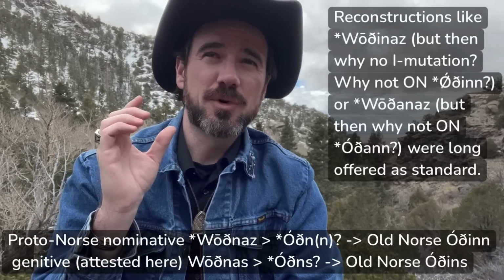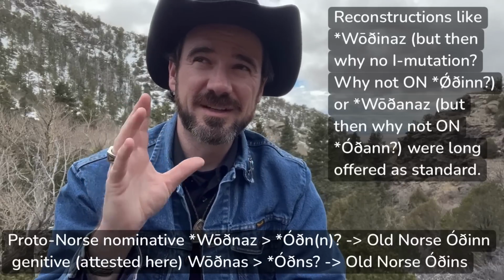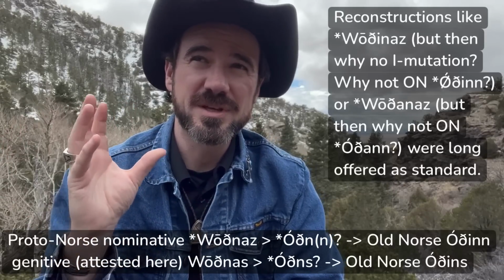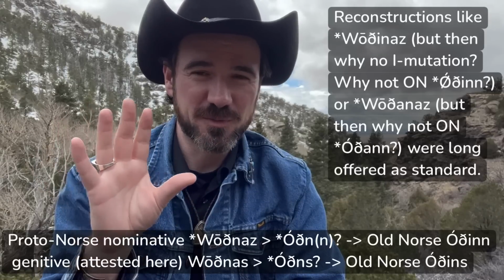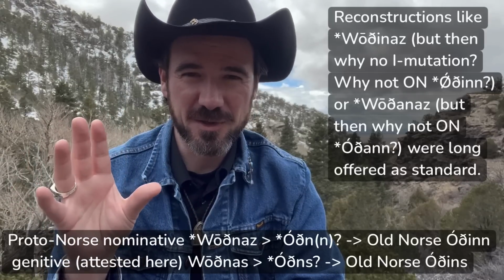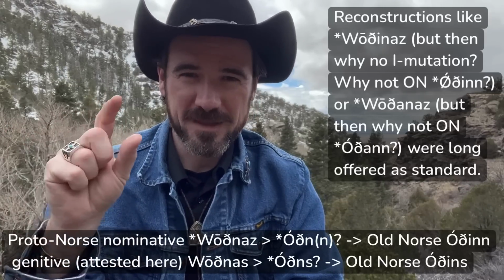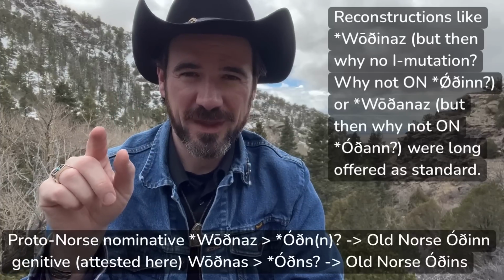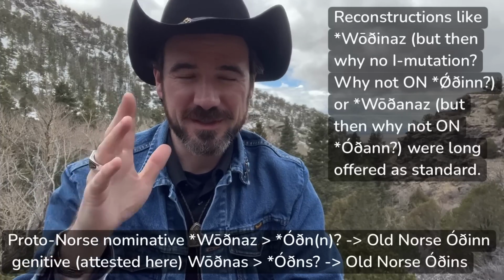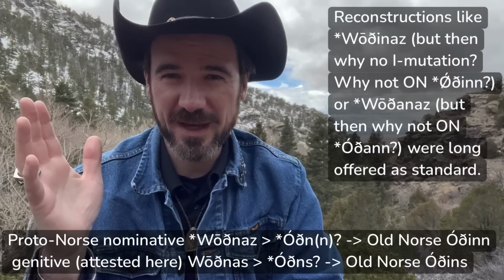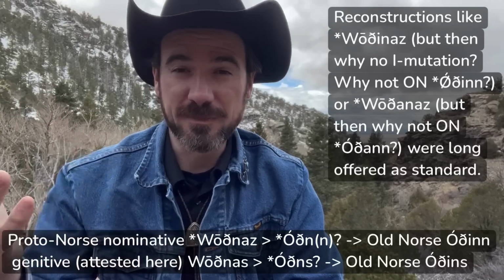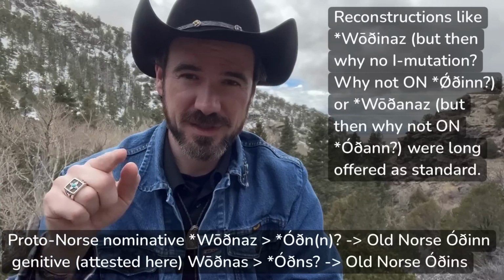So someone in the change from Proto-Norse to Old Norse is getting this word somewhere in its middle forms here, Wothnas, the Wodens, the Odins, Odin, saying we need a vowel there, and assuming, well, the first part of this is the root woth, mad, so maybe this is like the one made of madness or something like that, and inserting that I.